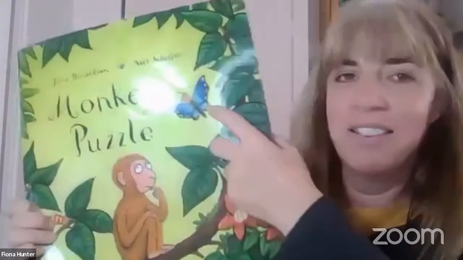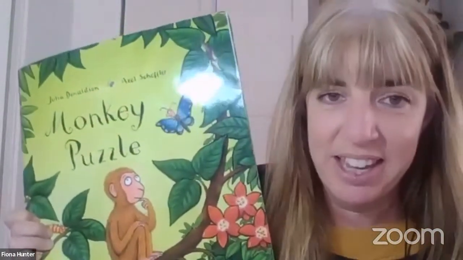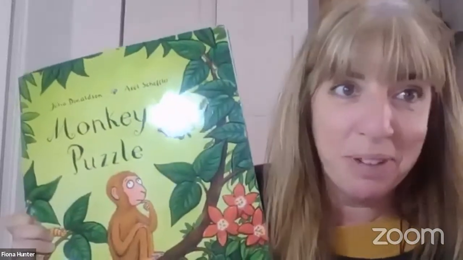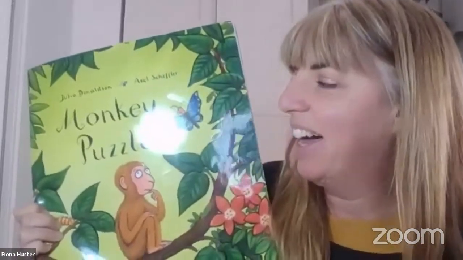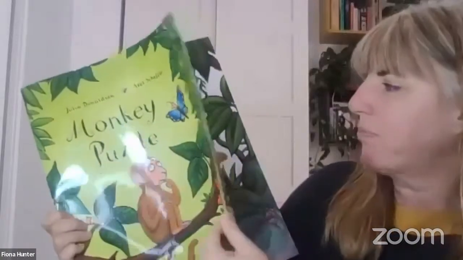Then this butterfly comes along and says she'll help the monkey, and takes the monkey to these different animals, and they're not his mum, obviously, until eventually they find the mum. So let's just look at one example.